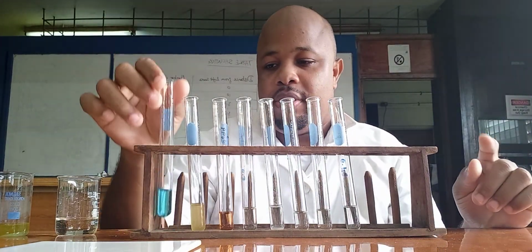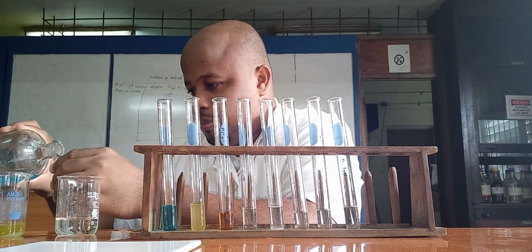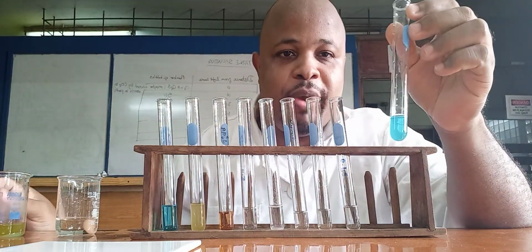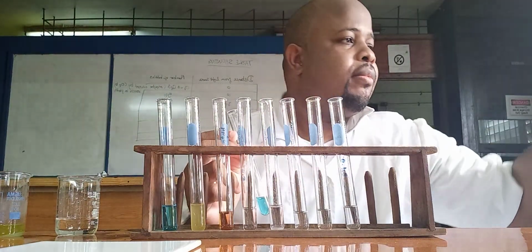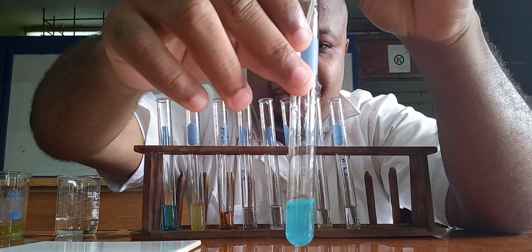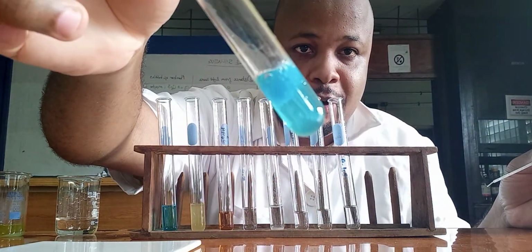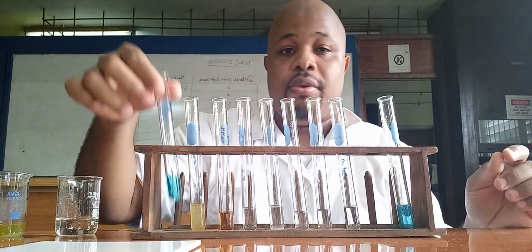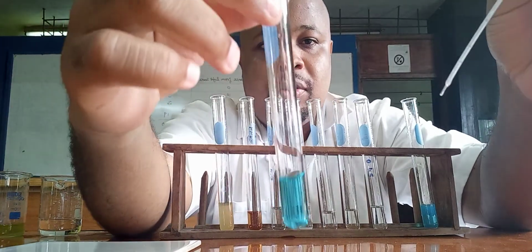So starting with copper, and before I do copper, I'm going to do copper with sodium hydroxide to make a distinction. So again, here is copper with sodium hydroxide. Alright? So you see the precipitate formed at the top. Alright? Now let's do ammonium hydroxide now. So now it's ammonium hydroxide and copper sulfate.